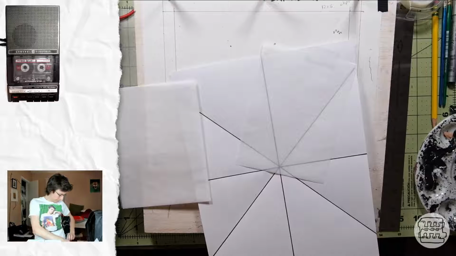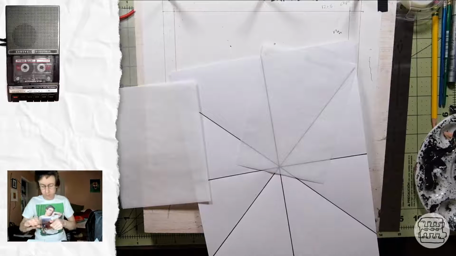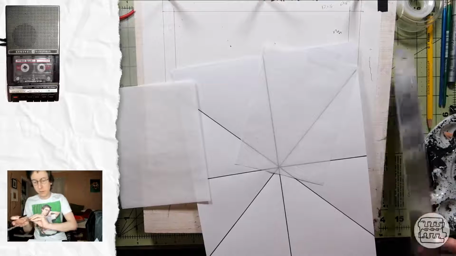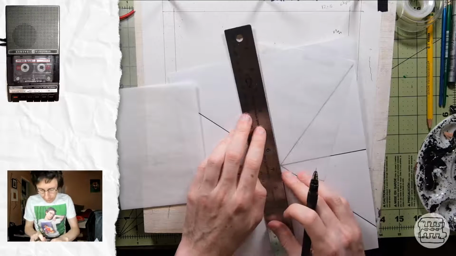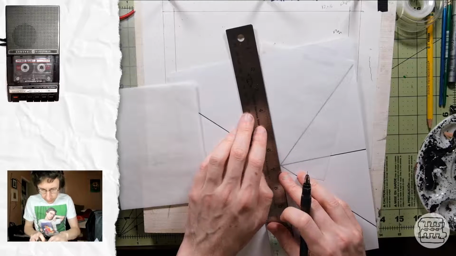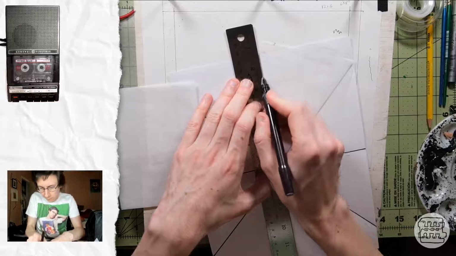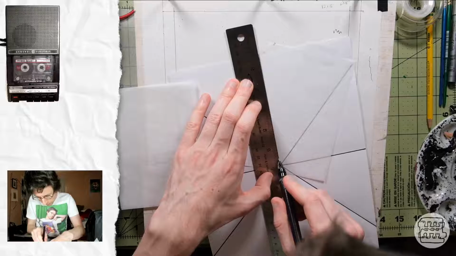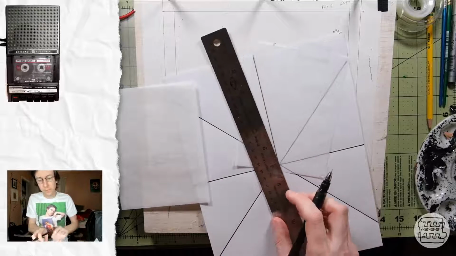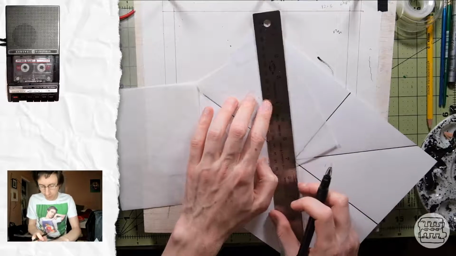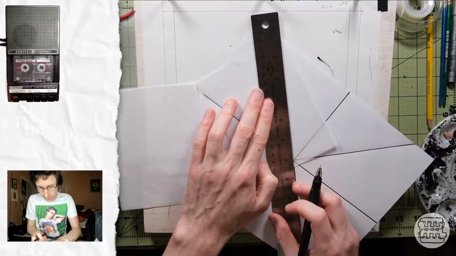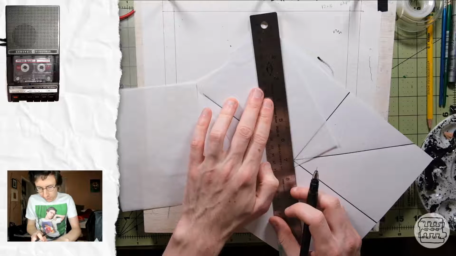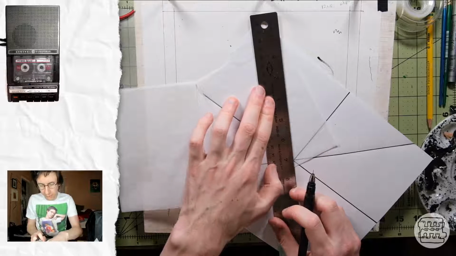And I'm going to be using a technical pen to get this aspect of it, just because it's a little bit more specific and helpful. I'll make fewer errors of difference if I use a thinner marking tool.